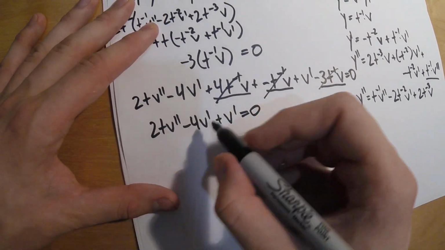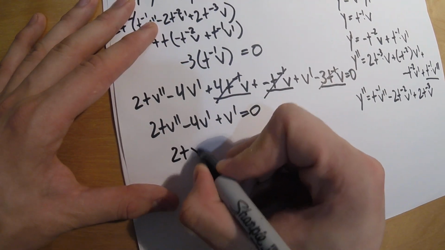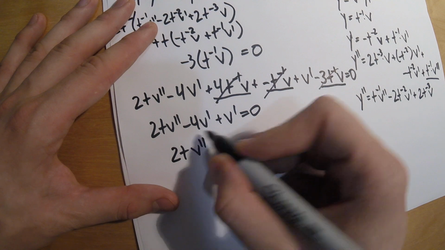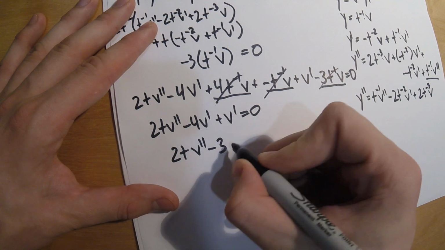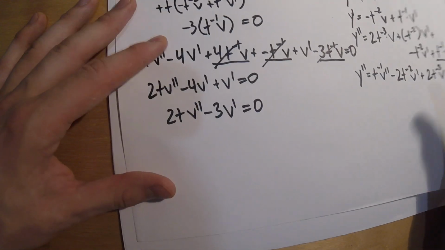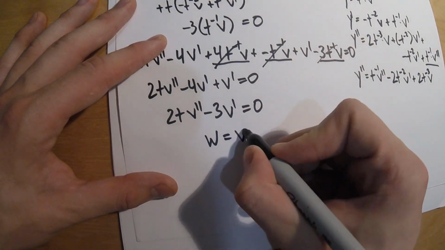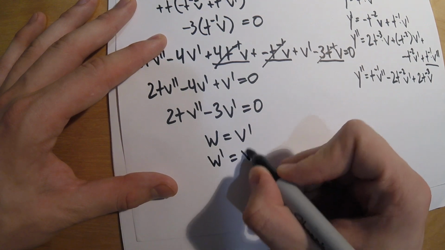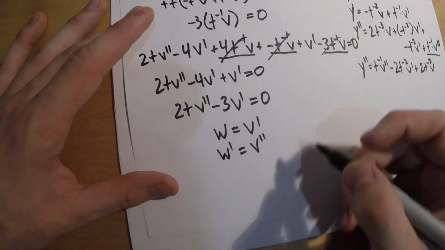So then we could rewrite this, combining like terms. 2t v double prime minus 3 v prime equals 0. Okay, and from the last video, if you remember, we're going to make w equal to v prime, so w prime equals v double prime. We're going to make the substitution here.